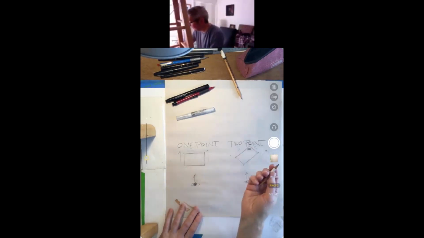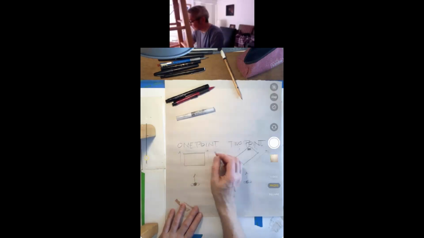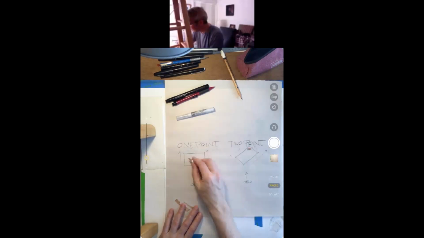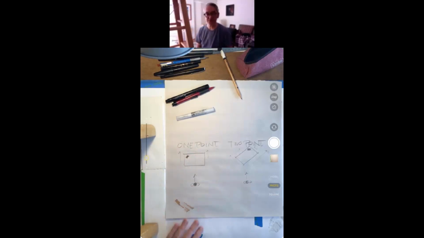Also, if this is a one-point interior, like a little tiny plan, you could have that same thing turned diagonally in the corner. Sometimes you turn a chair diagonally so that it looks out across the room like this. The chair would have two-point perspective, the interior one-point perspective.